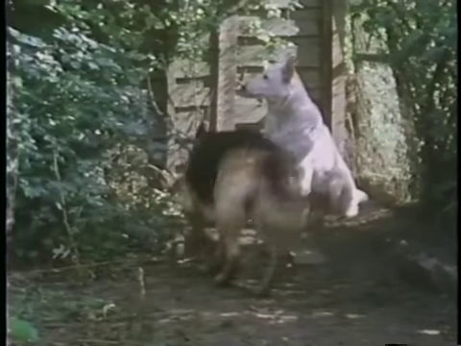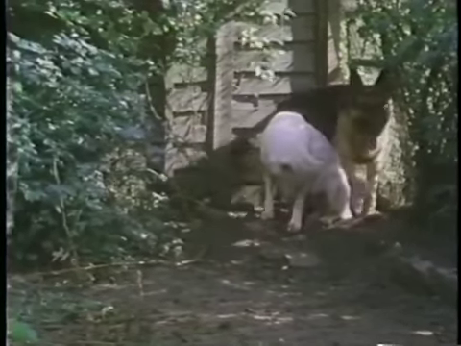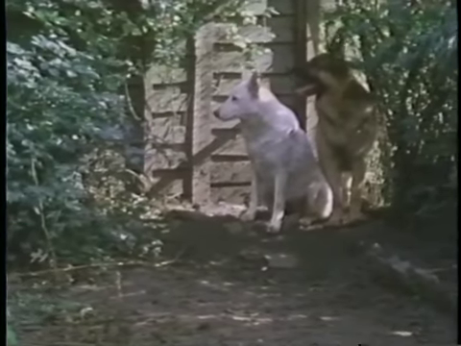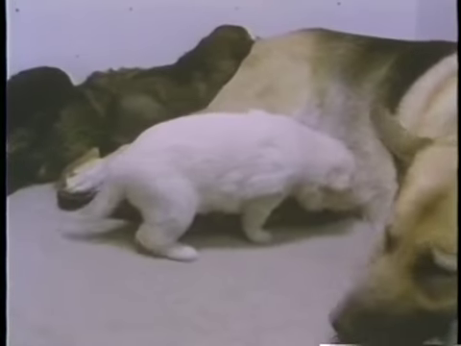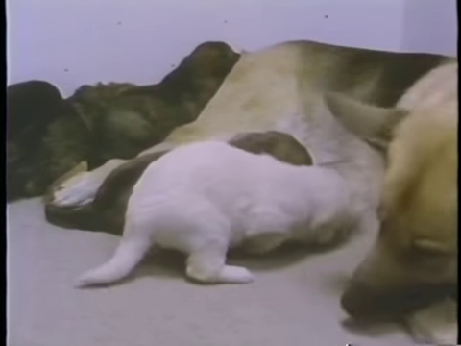Animals and plants show variation. Even individuals of the same species are not all exactly alike. These variations are inherited.